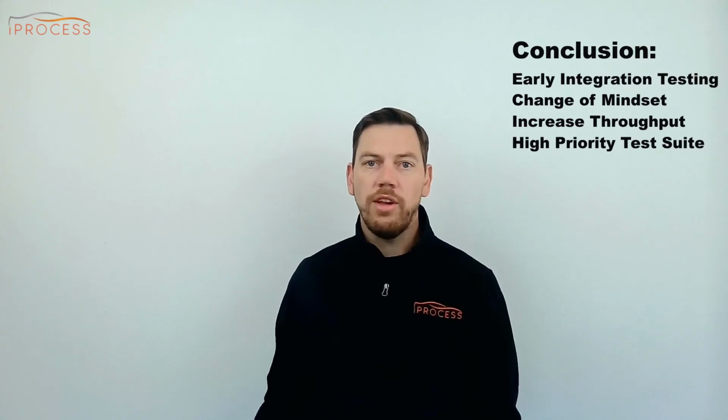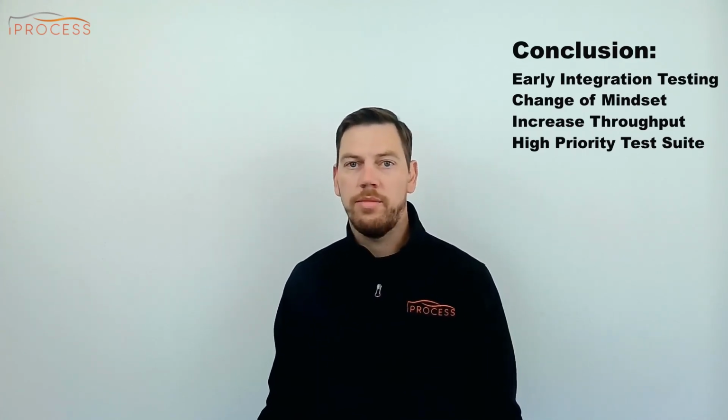A good strategy is to define a regression test suite that is not exhausting all performance and corner case tests, but define a high priority subset that gives you a quick feedback of general functionality provided by the system, and run that suite as often as possible, ideally with every iteration of the development.